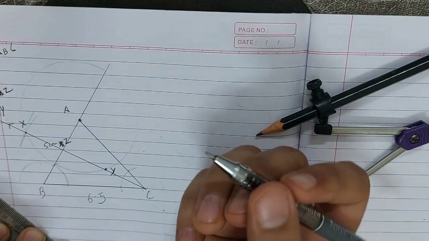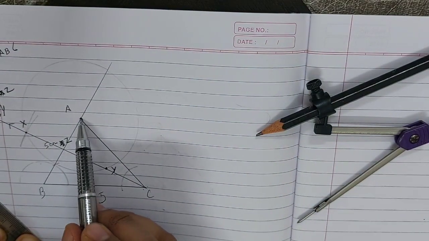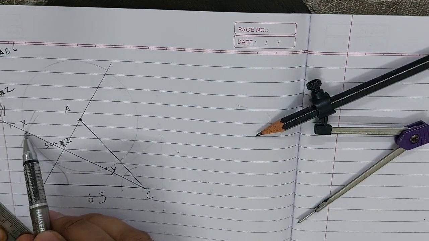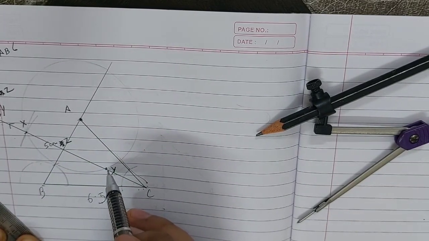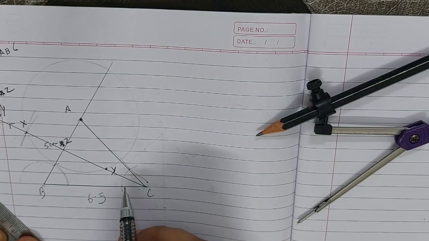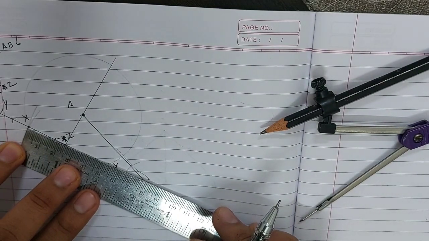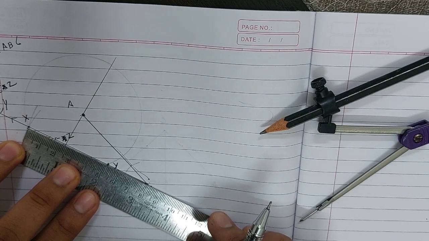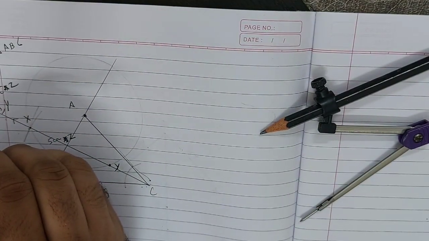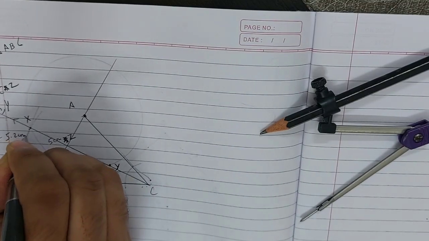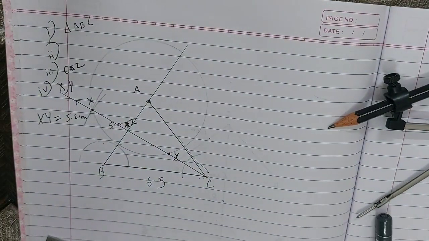X comma Y. Because this point X is 3.5 centimeters away from A, as well as it is equidistant from AC and BC, since it lies on the angle bisector. And same thing is true for Y. Have they asked us to measure XY? Yes, they have, which is 5.2 centimeters. So you have to mention that XY is equal to 5.2 centimeters. Don't write so shabbily, write neatly.